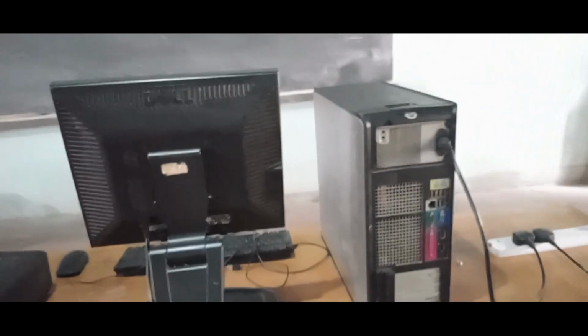For this case, let's begin with the monitor first. So they are already connected.